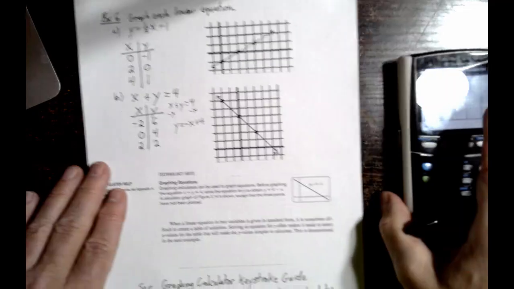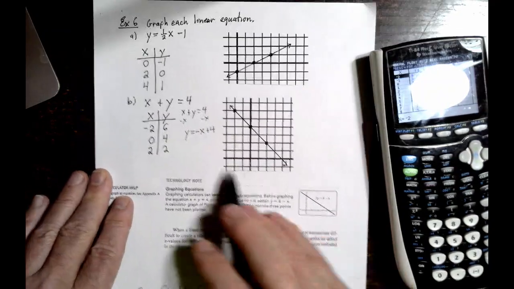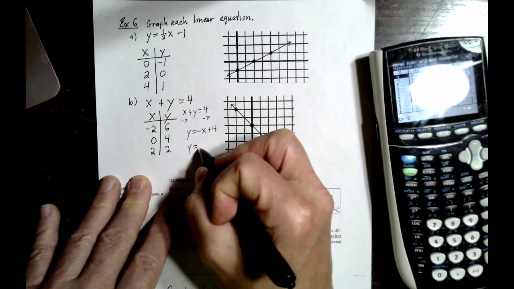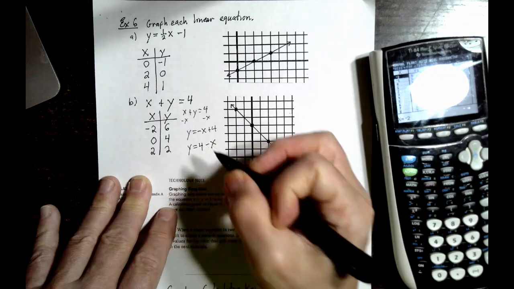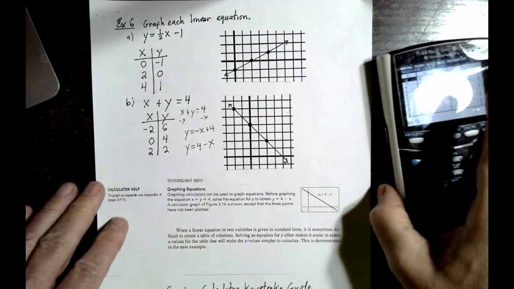Okay, and I get these points, and I connect the dots and draw it. And so here they show you the same equation as y equals 4 minus x. Well, 4 minus x and negative x plus 4, they mean the same thing. 4 subtract 1x, or negative 1x plus 4. Those both mean the same thing.